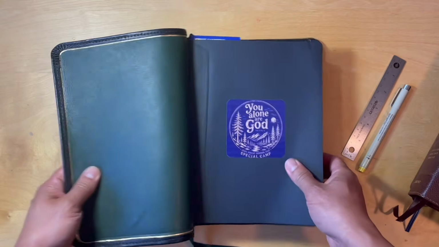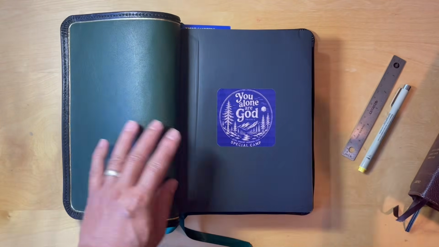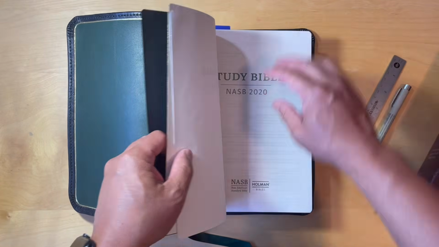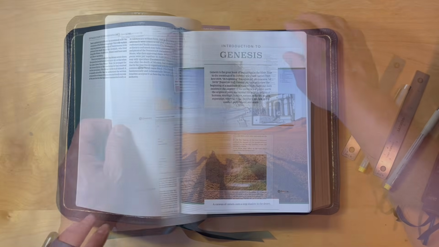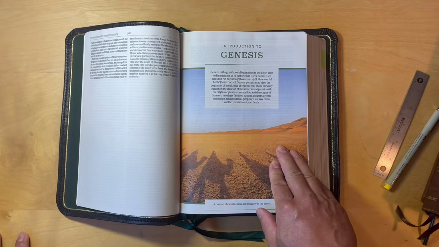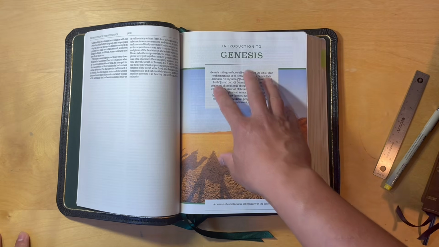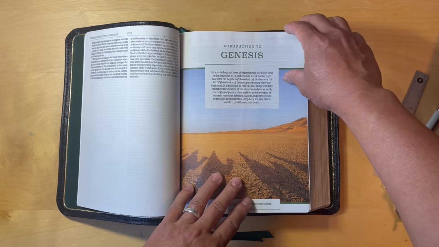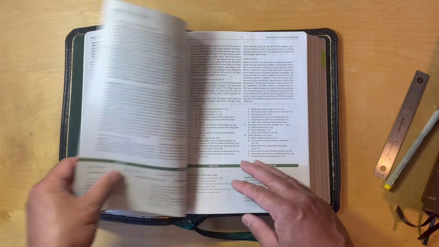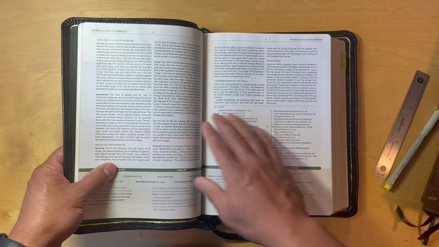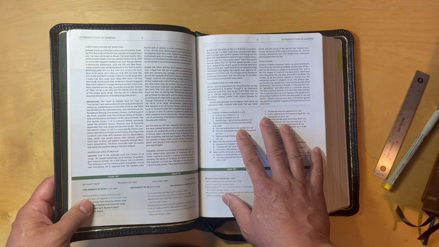So the first thing that I would do before I do a whole book study is go to the book introduction of Genesis. So here we are in the book introduction for Genesis. And what I'll do is read all of the book introduction materials. So here's the opening page. I already read the book overview, or the book introduction, in this Holman Study Bible.